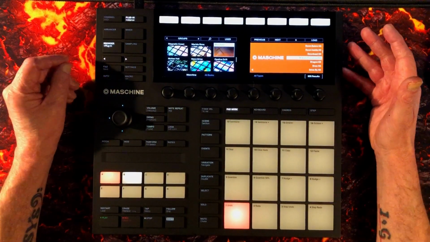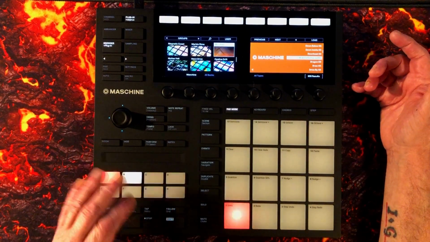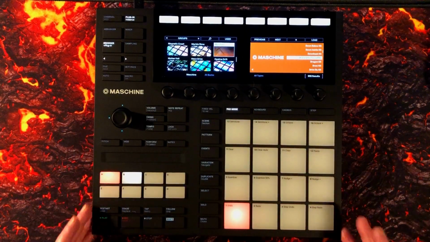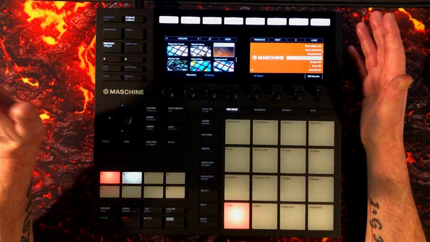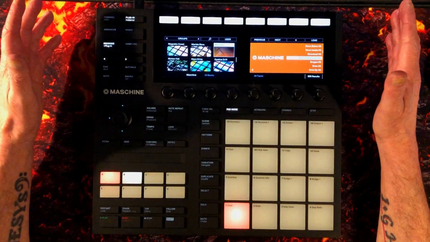This one is about understanding the groups, the scenes and the patterns and how they relate to each other, and how you can make them work for your tracks, songs and projects. So first thing we want to do, this is an entirely blank project. There is nothing in it whatsoever.